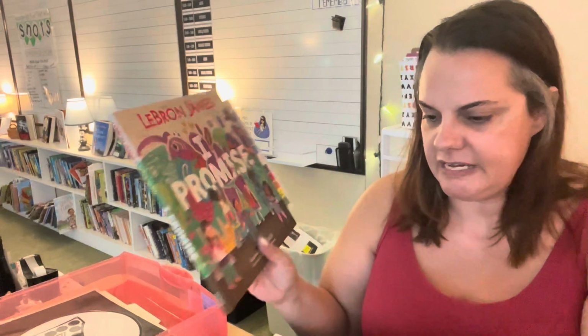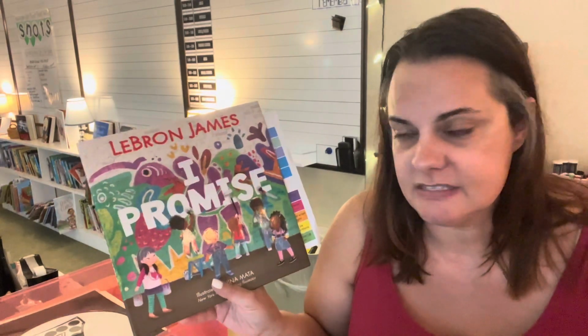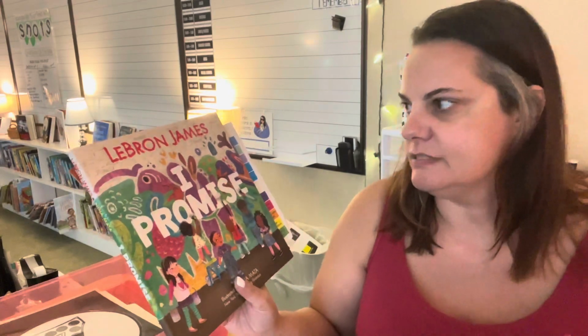I always try to incorporate books for the reading part. So I do a lot of picture books in my class. So one that we read is I Promise, and that is by LeBron James.